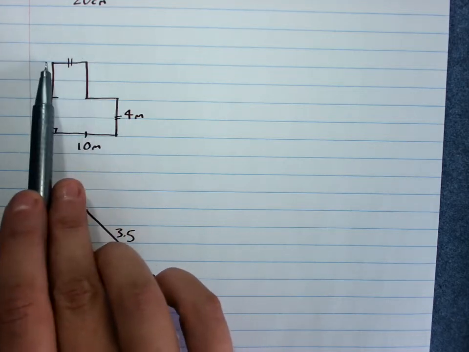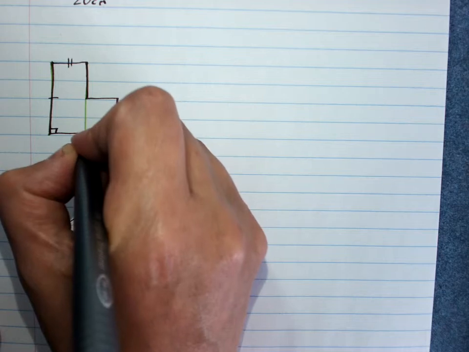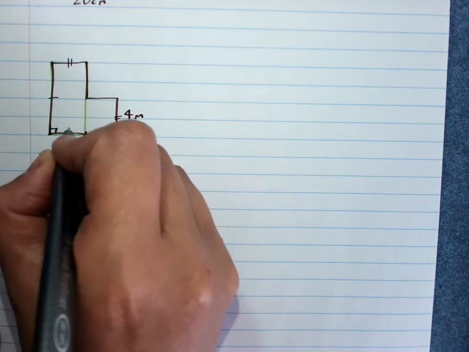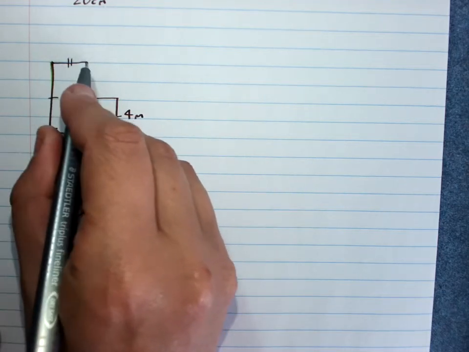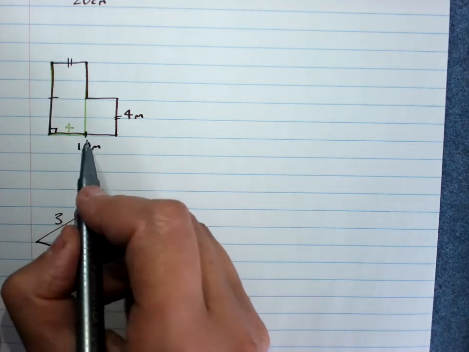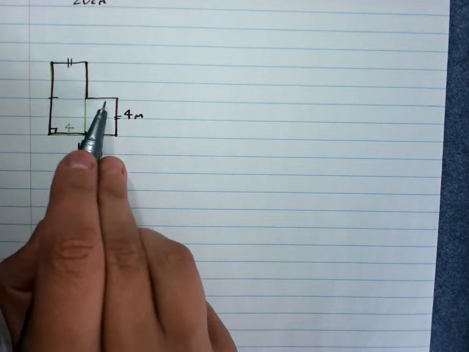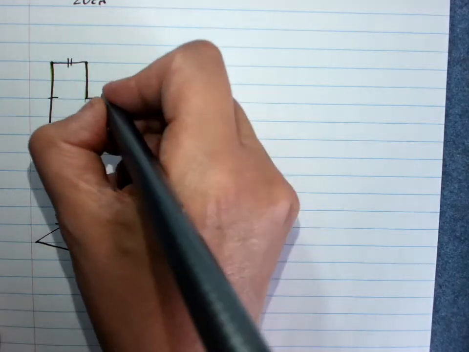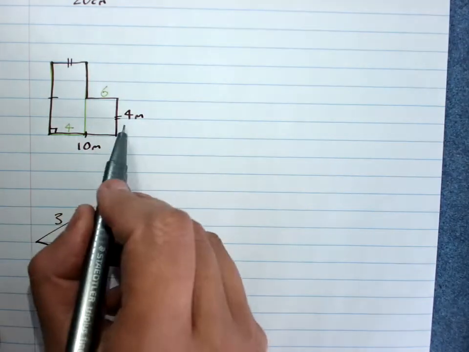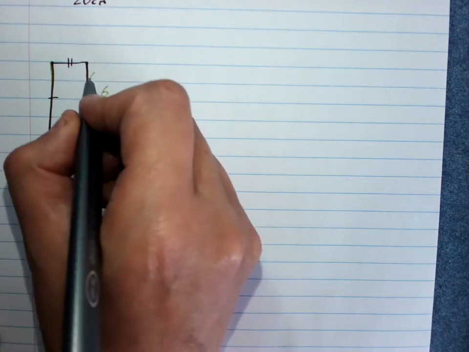Those are both 4. If you can follow along a horizontal or vertical line, this much of that is 4. We know that because we followed along 2 vertical parallel lines there. And this has to add up, that plus that have to be 10. So this must be 6. And the same logic works here. That's 6 as well.